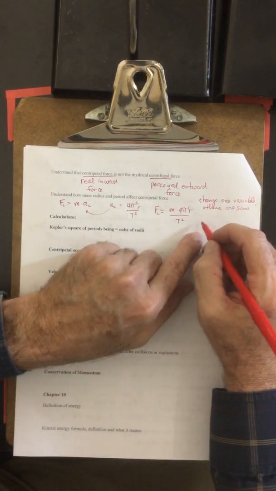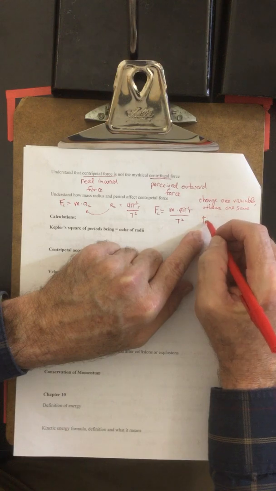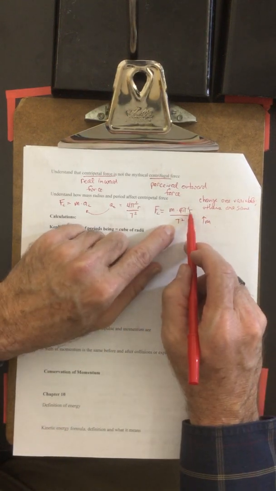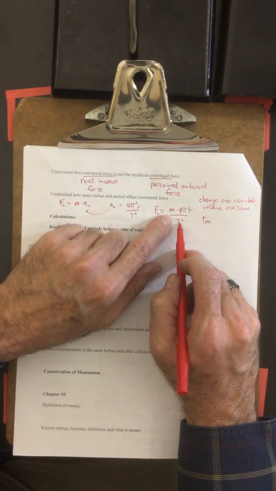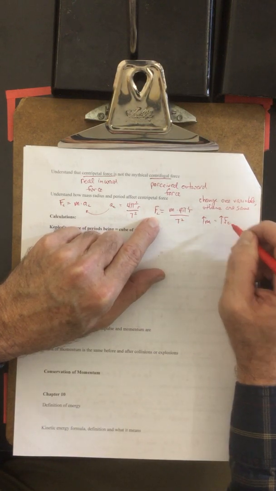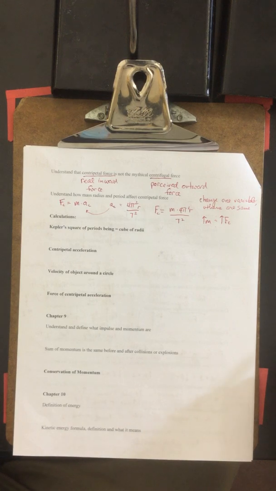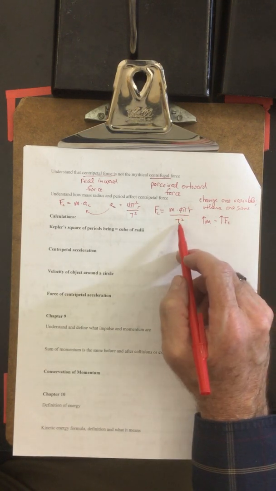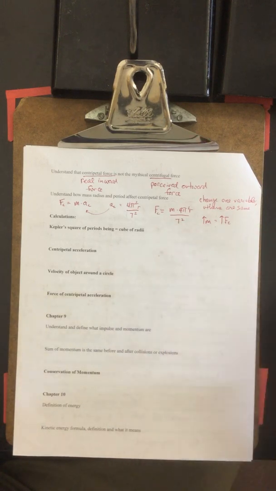So if I increase my mass, and my radius stays the same, and my period stays the same, it's going to increase my centripetal force. This again is the Dizzy Lab. If you have more rocks, the radius stays the same, and the time period stays the same, that's going to put a lot more force on your tension scale. So the centripetal force will actually increase.